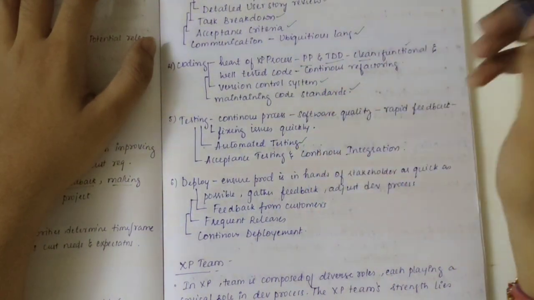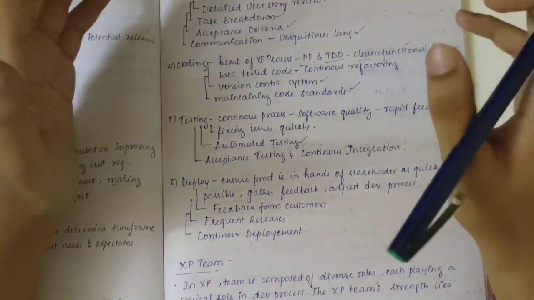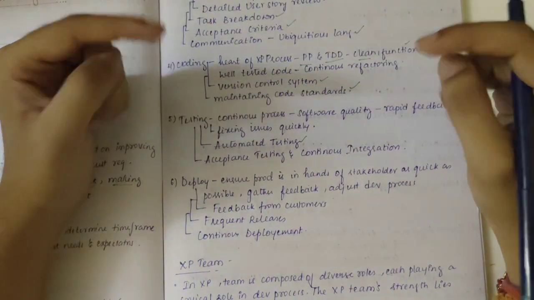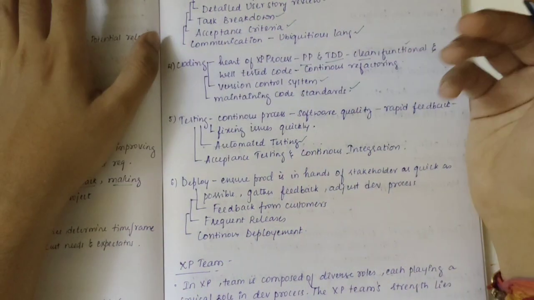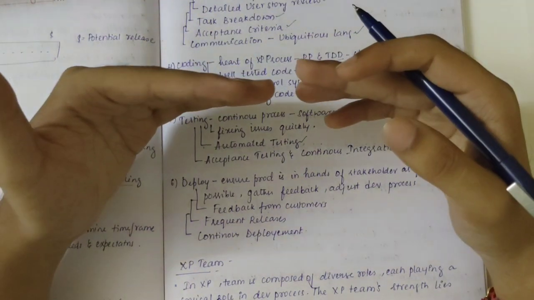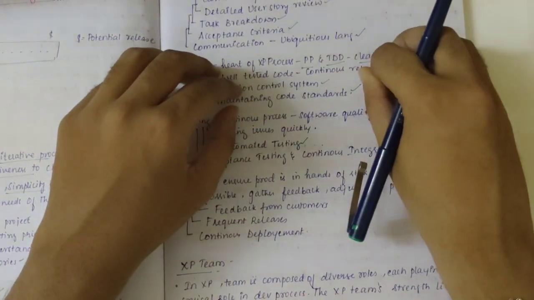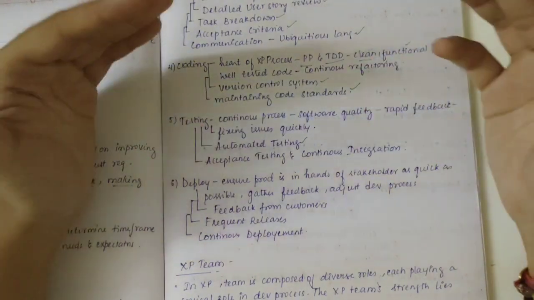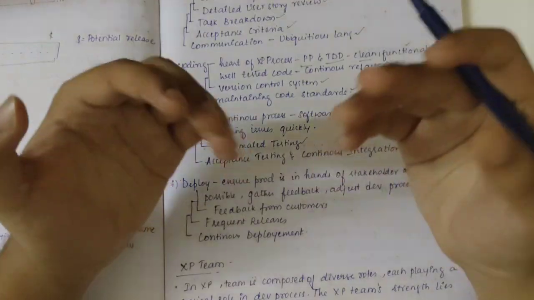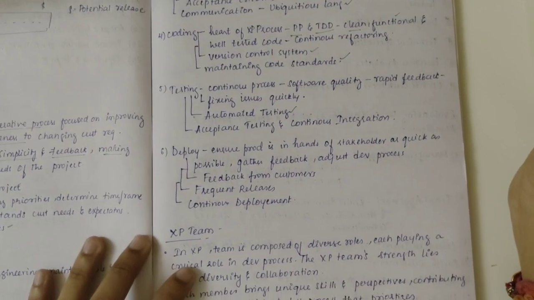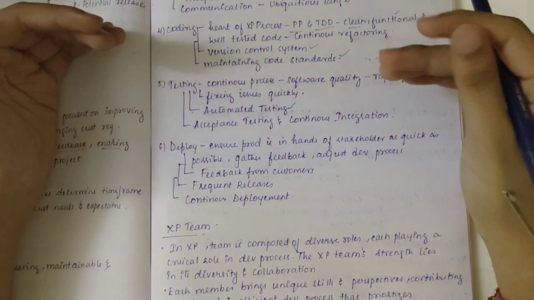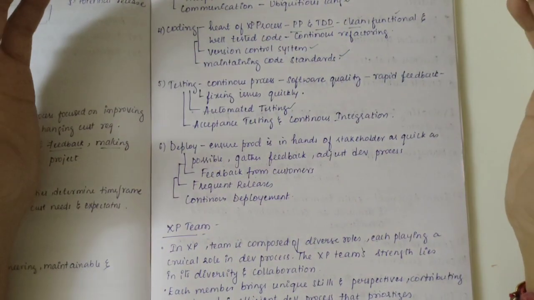Then we have automated testing. In automated testing, we make use of unit tests which are automated and run frequently to ensure that the new changes don't break the existing functionality. Then we have acceptance testing. In acceptance testing, customers perform testing based on predefined criteria to validate whether the system meets their needs or not. Then we have continuous integration. In continuous integration, we test regularly, and whenever there are changes, we integrate them and then test further. So that was about continuous testing. Next we have the deployment. In deployment, whatever code we have written is at the final stage and ready to be presented to the customer.